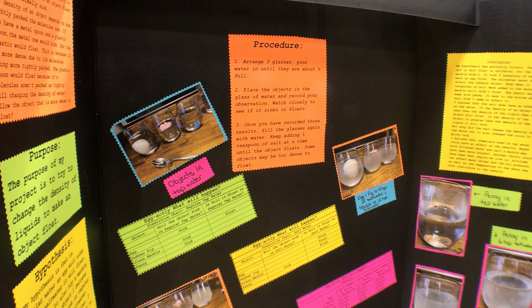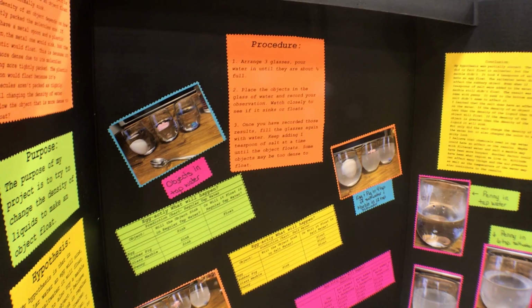Once you have recorded those results, fill the glasses again with water. Keep adding 1 teaspoon of salt at a time until the object floats. Some objects may be too dense to float.